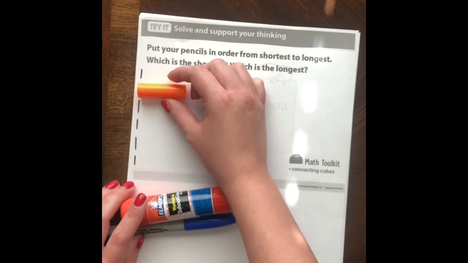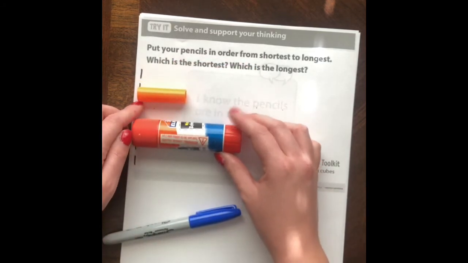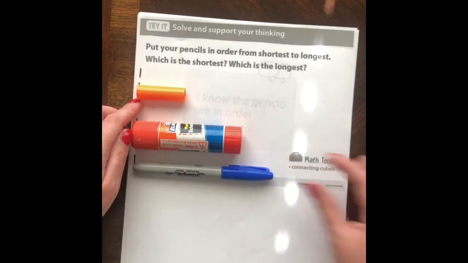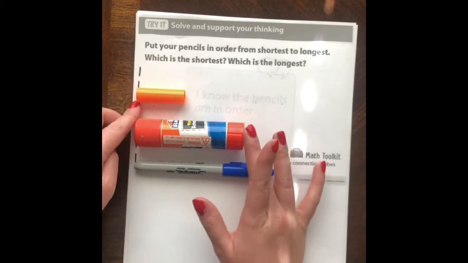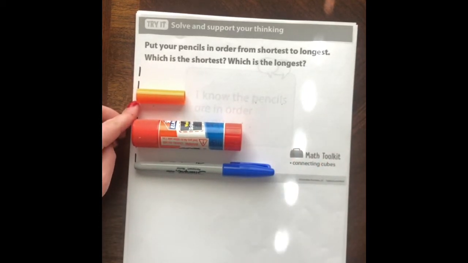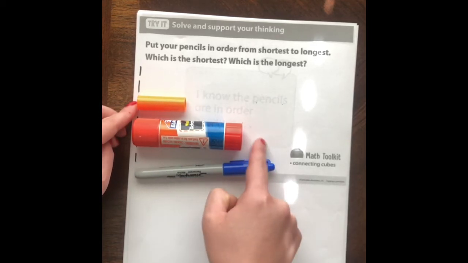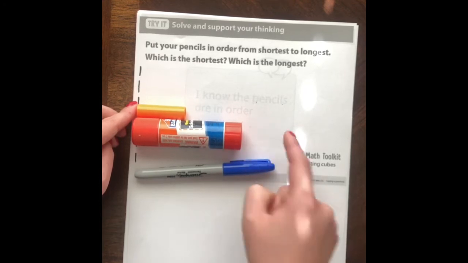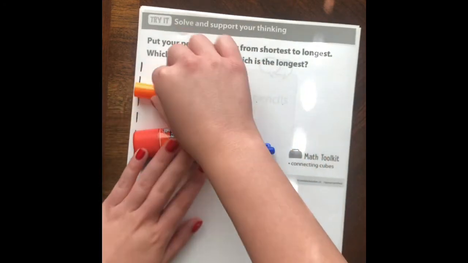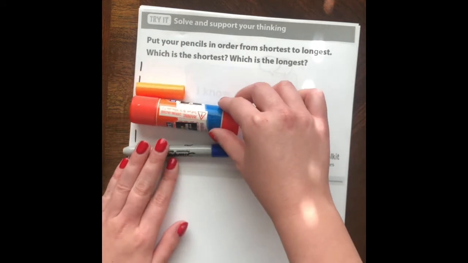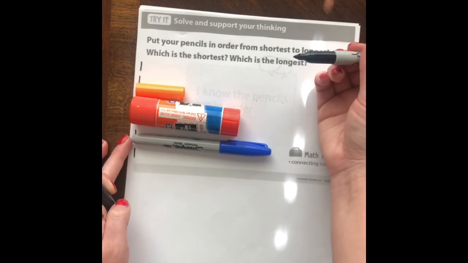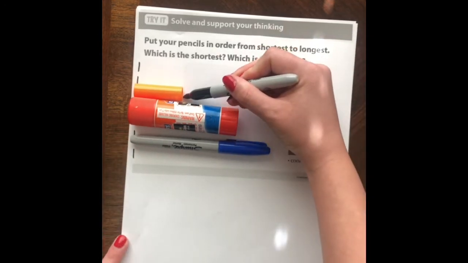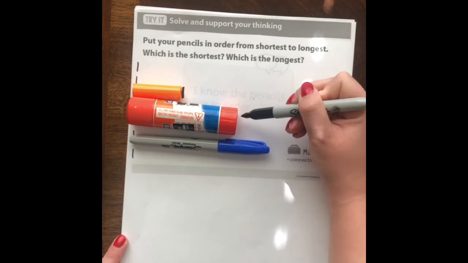This one doesn't want to stay, so I'm going to leave this here. Now, when looking at my glue stick and my marker, which one is longer? Which one goes out further? You're right, this one goes out further because this glue stick is missing all this right here. So we're putting them in order from shortest to longest. And they're all lined up perfectly with our dotted line. I'm just going to draw a line where each of these objects are.